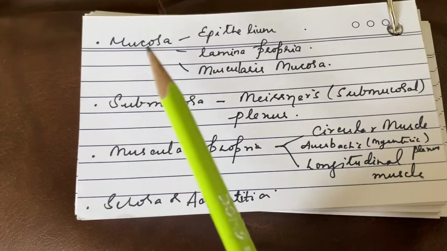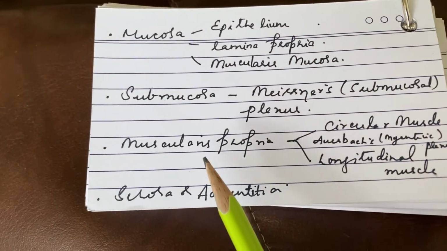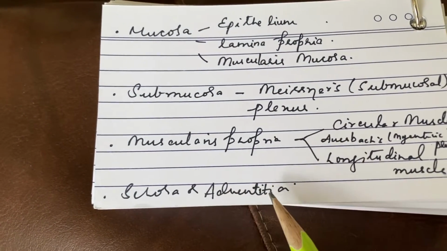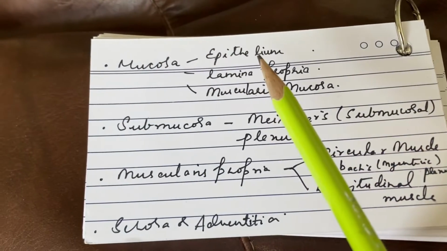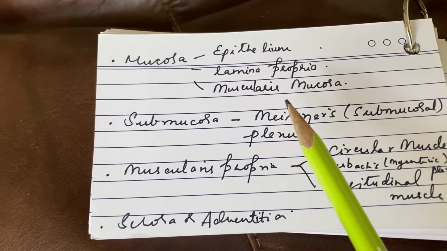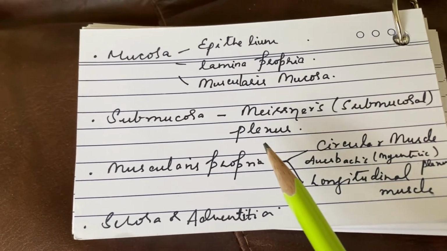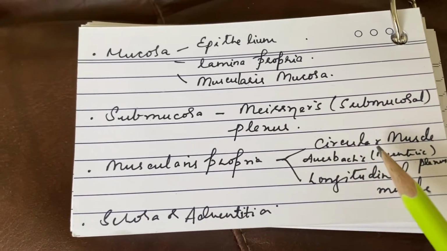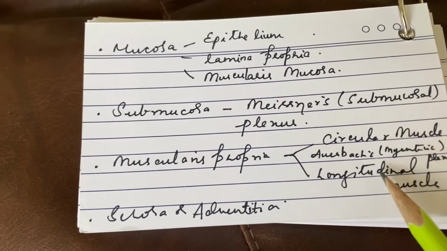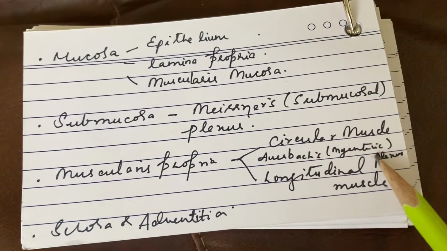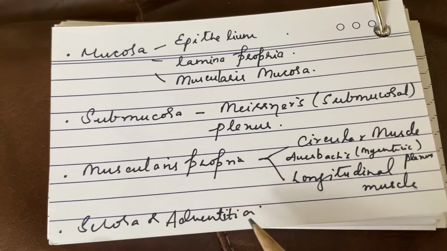In the bowel wall we have mucosa, submucosa, muscularis propria, and serosa or adventitia. In the mucosa we have epithelium, lamina propria, and muscularis mucosae. In the submucosa we have Meissner's or submucosal plexus. In the muscularis propria we have circular muscle and longitudinal muscle, and in between them we have Auerbach's or myenteric plexus, then the serosa and adventitia.